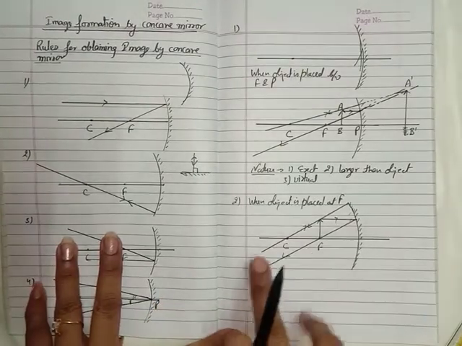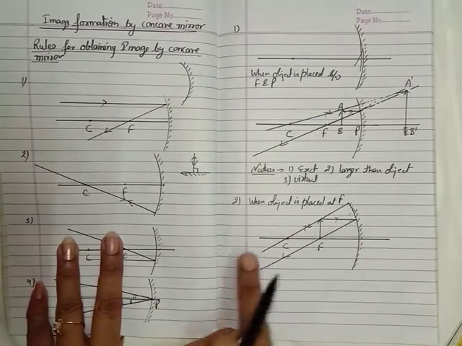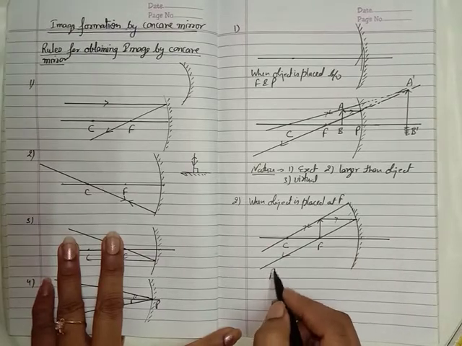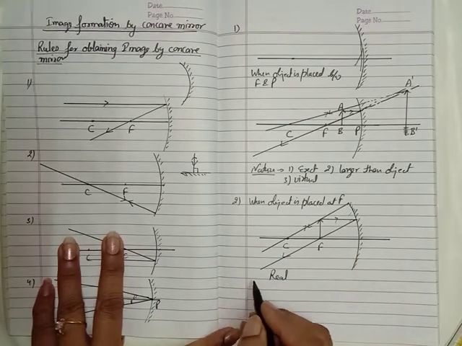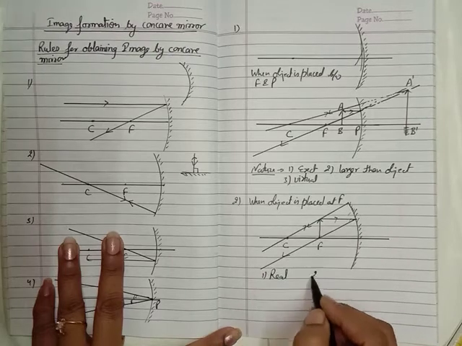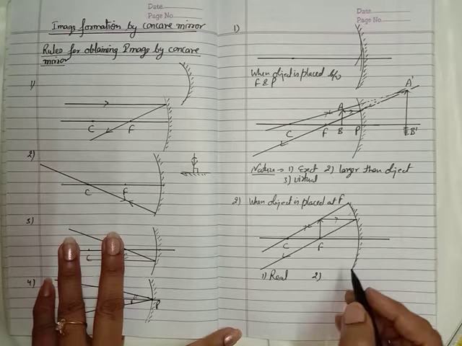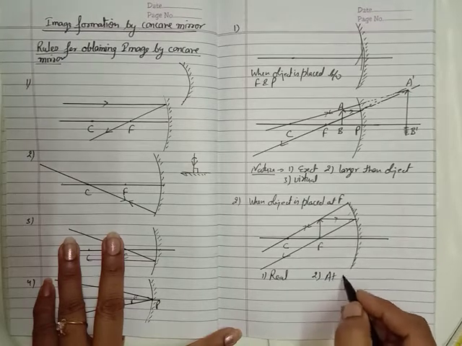If the light rays meet in this direction, it means the front of the mirror, we will say it will be a real image. So we can say the image will be real. This is the nature of the image. Okay, first this is a real image. Second one, where is it formed? It is formed at infinity. So we can write here at infinity.